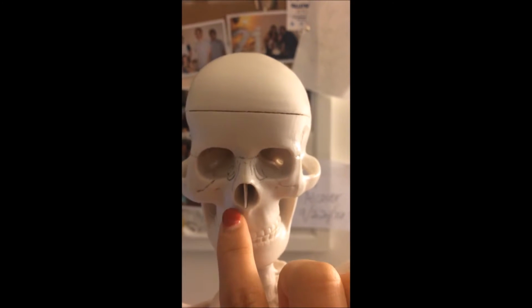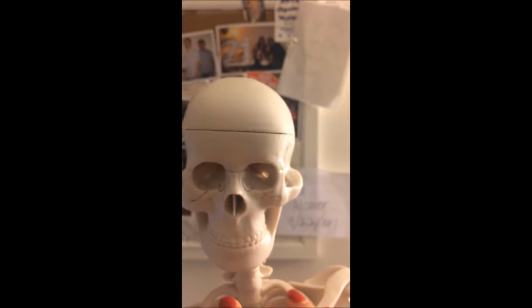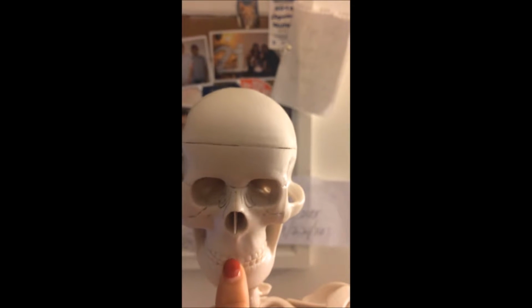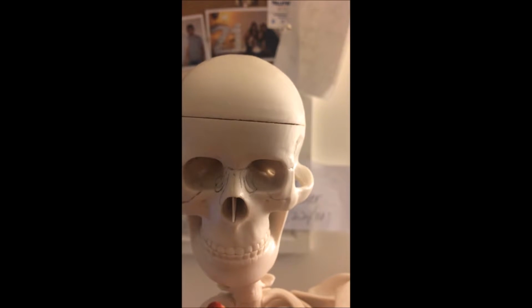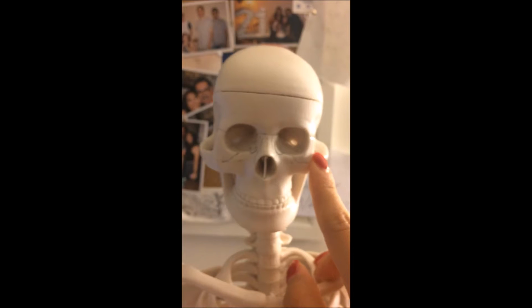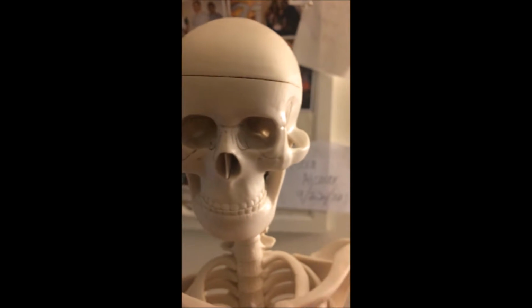Now we're going to focus on the facial bones, and the first one I'm going to point out is the maxilla, which is right here, which would be considered the upper lip, and the alveolar process holds the teeth. And then the cheekbones, or the zygomatic bone, is made up by the zygomatic process and the squamous part, and that is located right here. The zygomatic bone makes up our cheekbones.